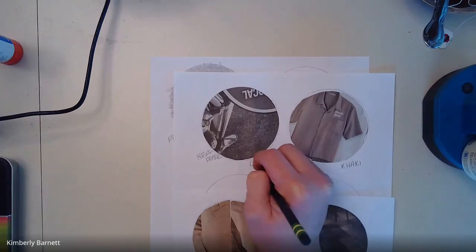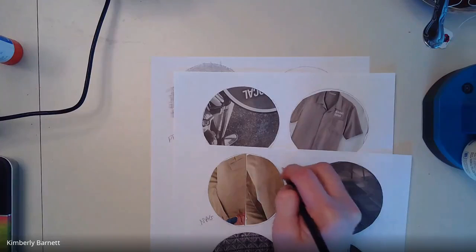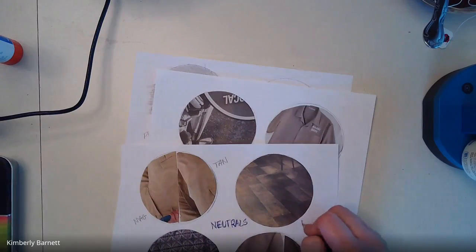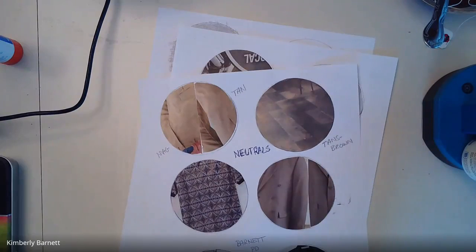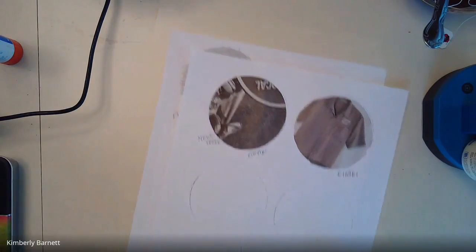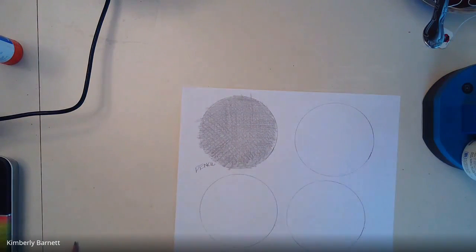These are grays. Okay, so this is tan. This would be more tans and browns. So just identify them as to the colors that they represent in the neutrals. Okay, so that's one material you can use.